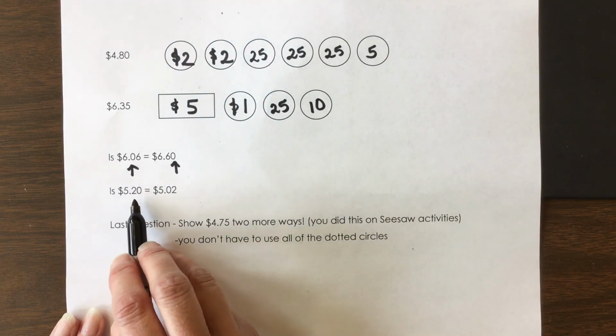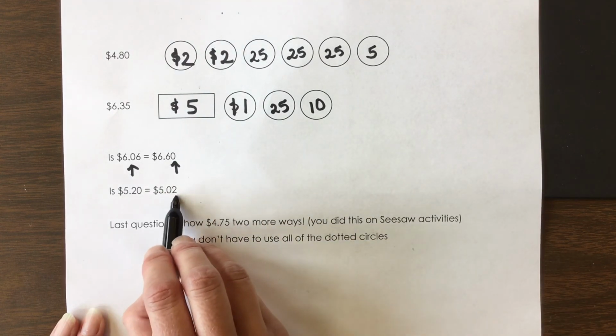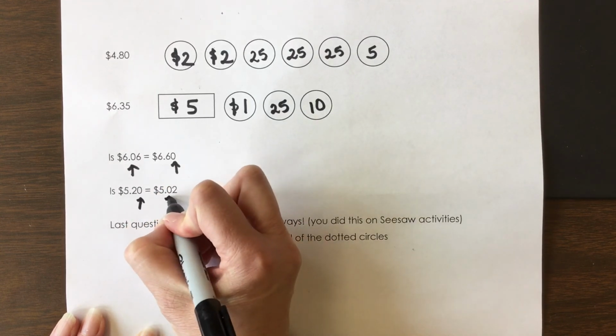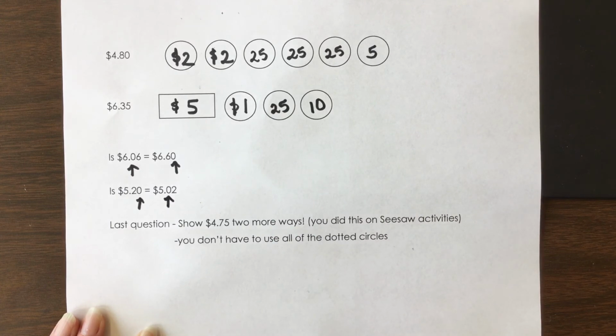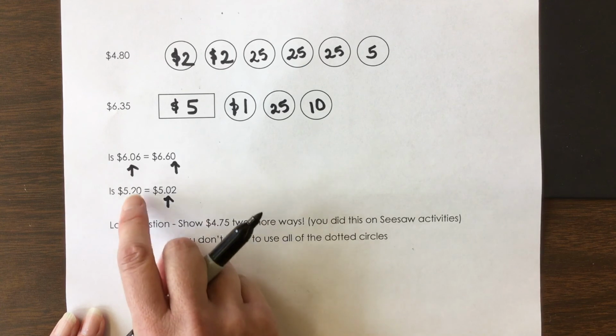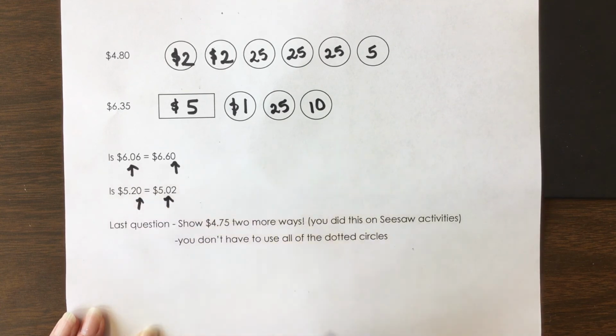What about $5.20? Is that the same as $5.02? Nope. The placement of the 0 is very important when you're writing the dollars and cents notation. Anything with a 0 in front of the number is less than 10. Anything with a 0 at the end is a multiple of 10.